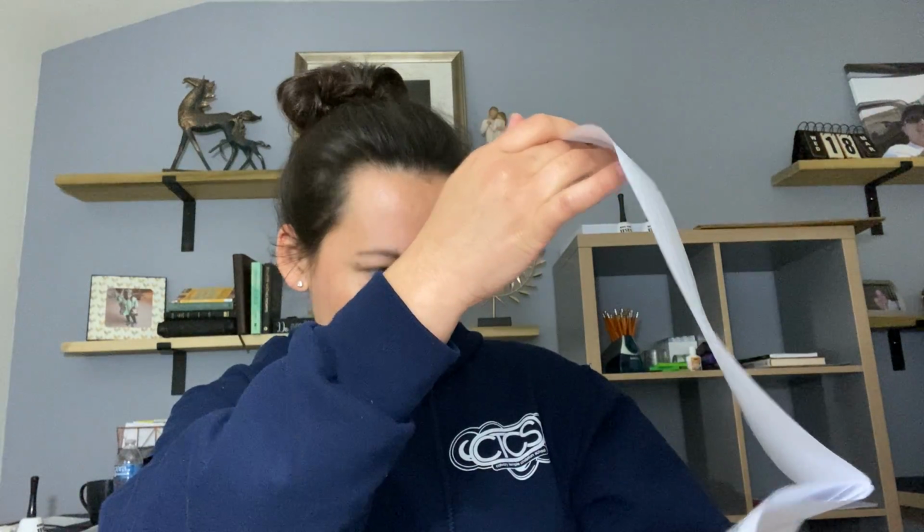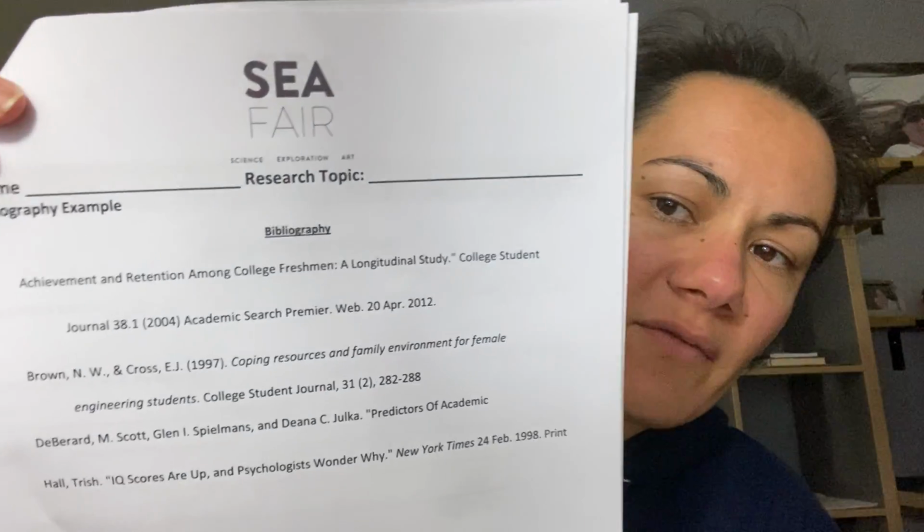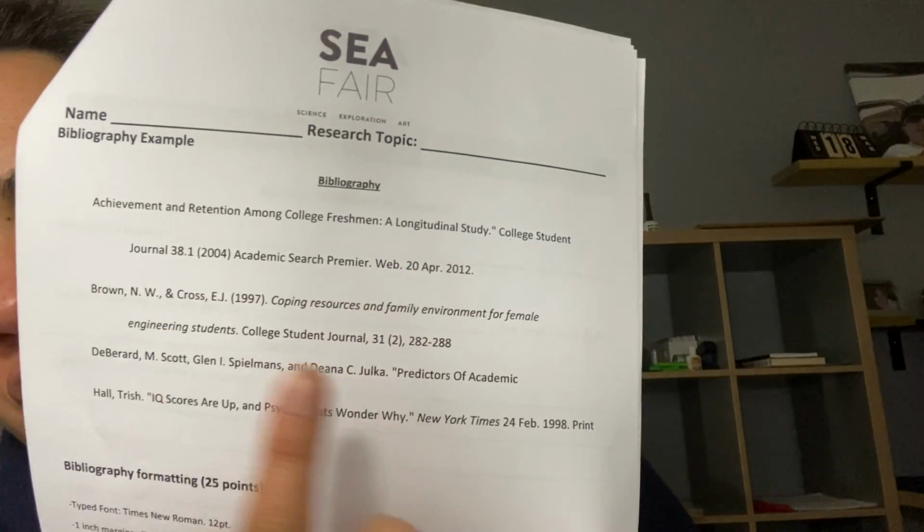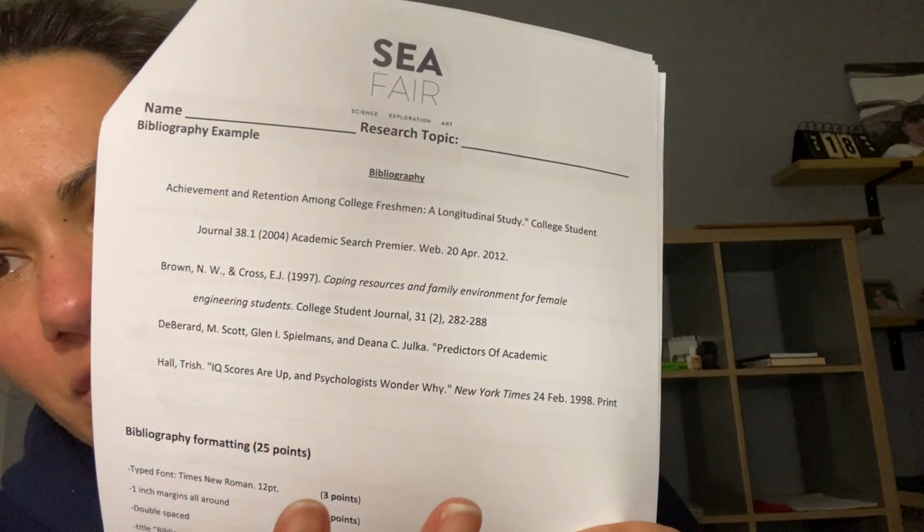Let's see, yes, for websites and web pages. And then this next page is an example of a bibliography. This is what yours should look like. It should have all this information, okay?